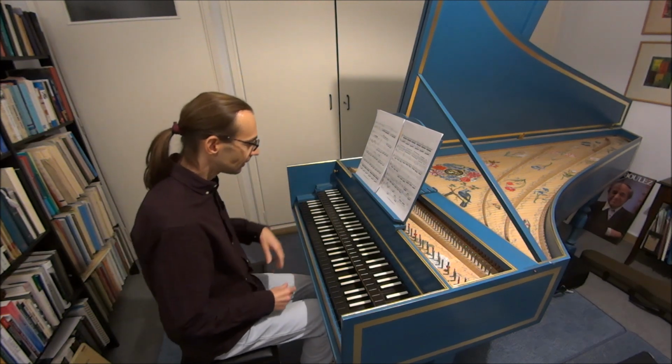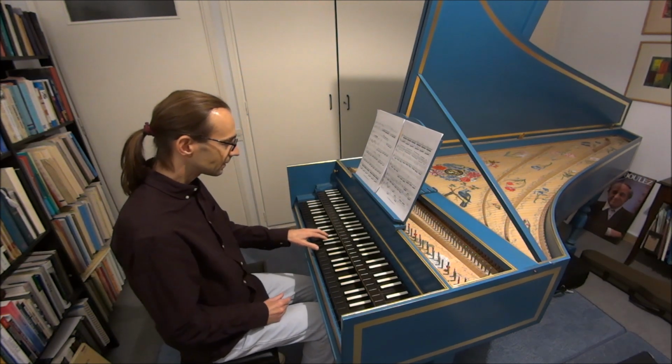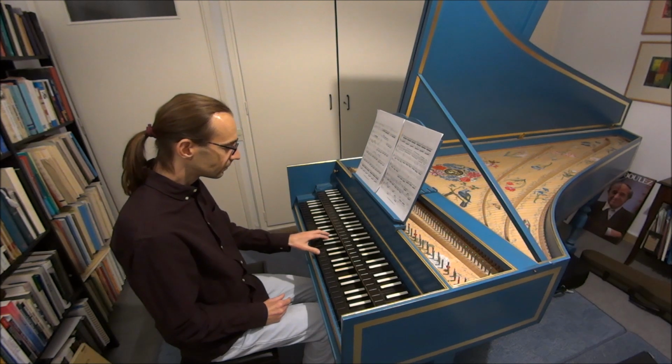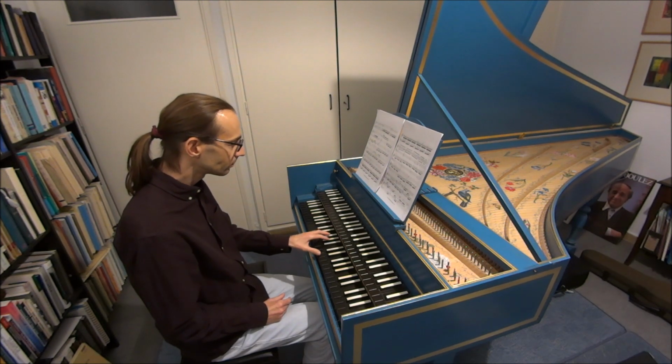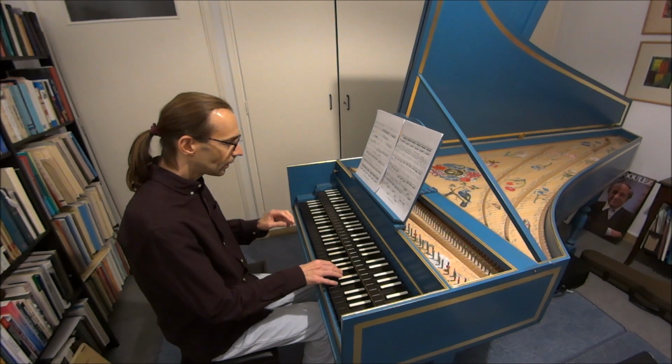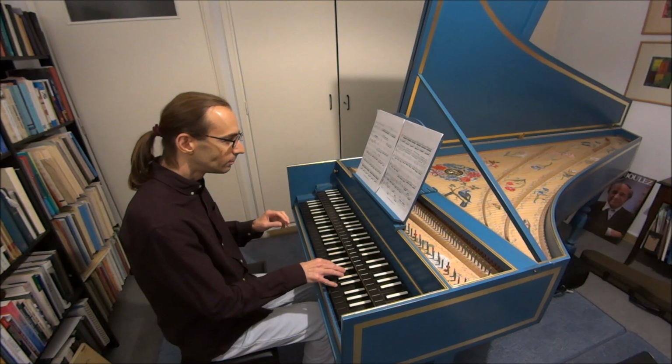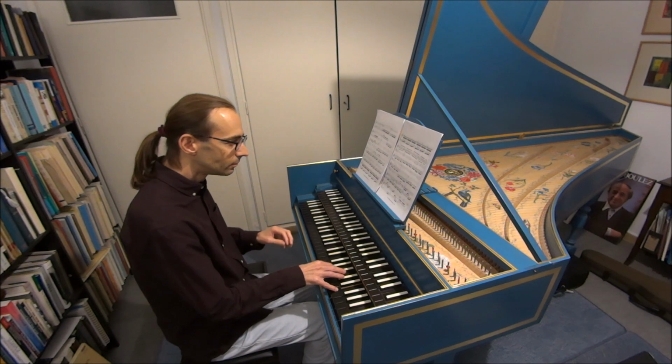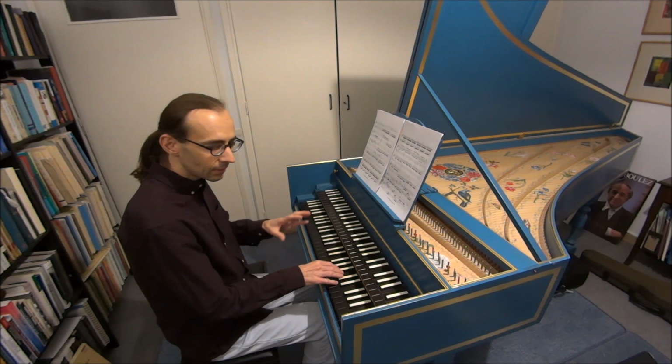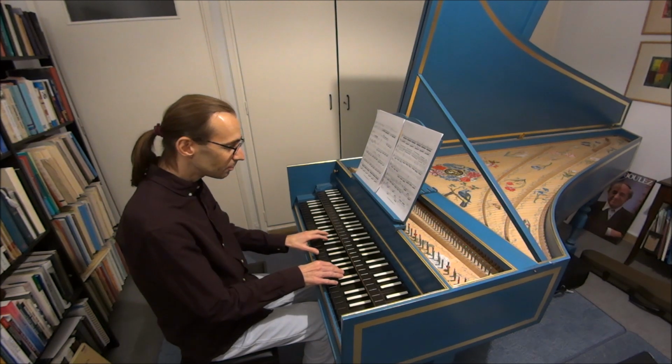So what we have here is the left hand has a figuration like this, and the right hand has to trill. Etc., etc. So we have to do all of this at the same time.